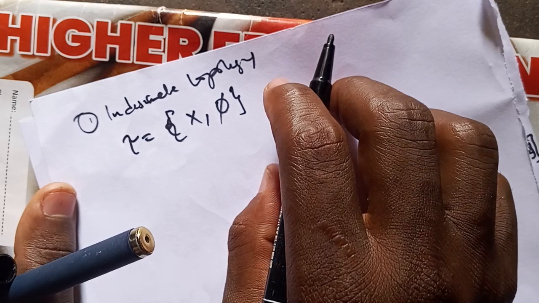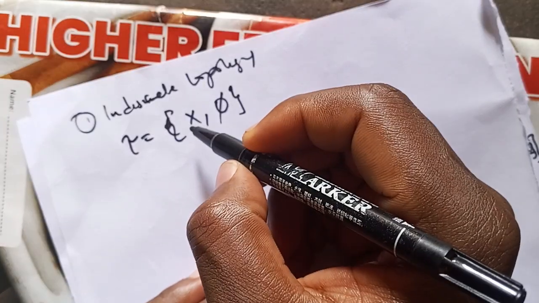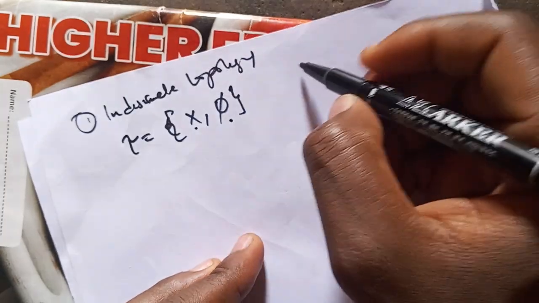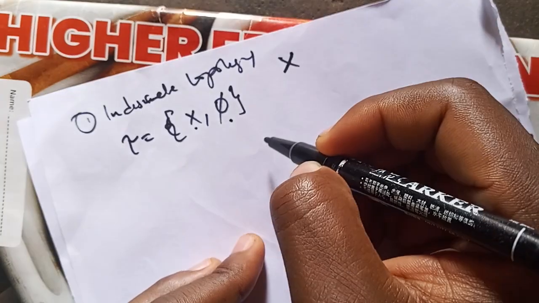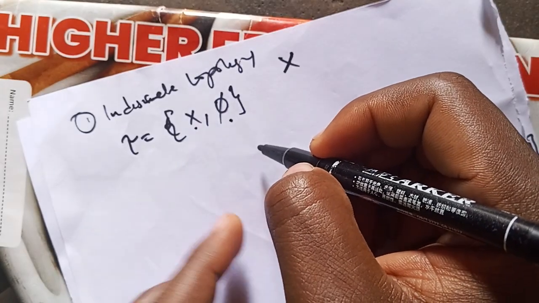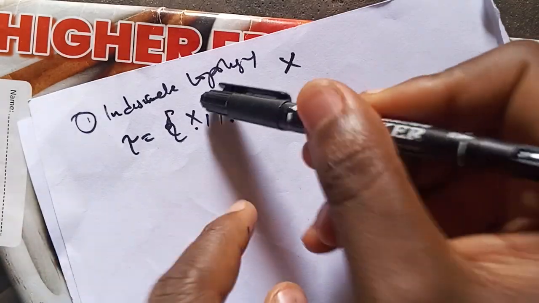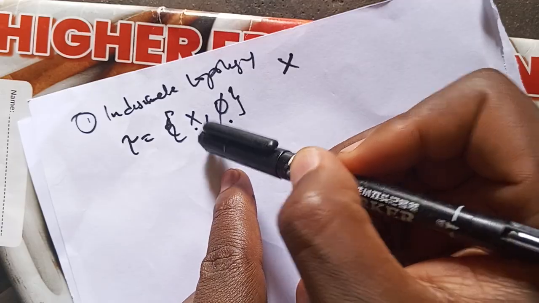Why is this called the indiscrete? Because the only open sets in the topology are the whole set and the empty set. And this is a topology on any arbitrary set X. Now, observe that the sets inside the topology are open sets. All these are what?